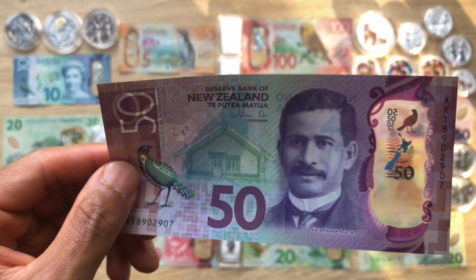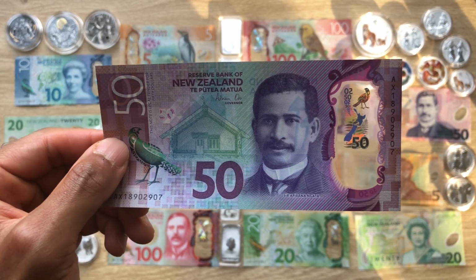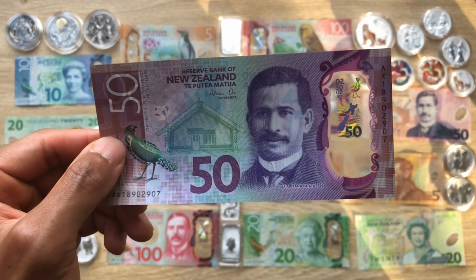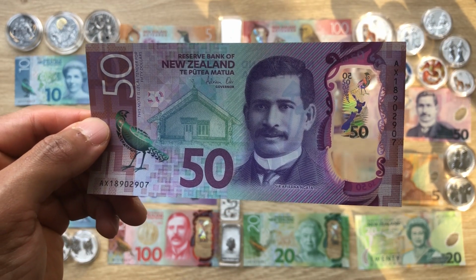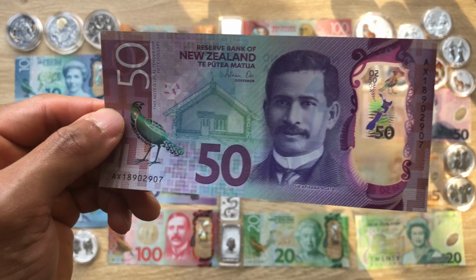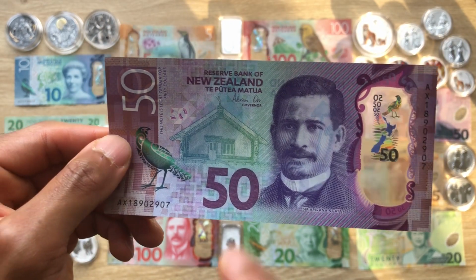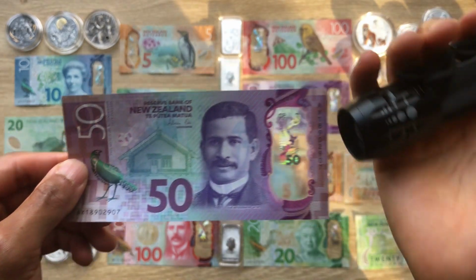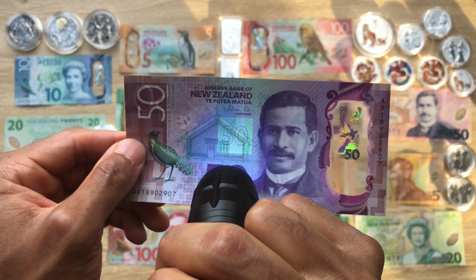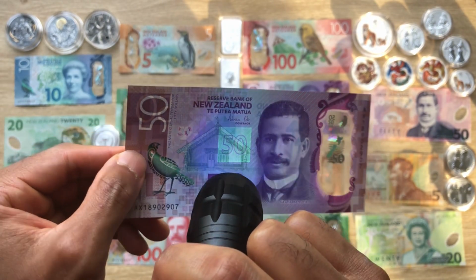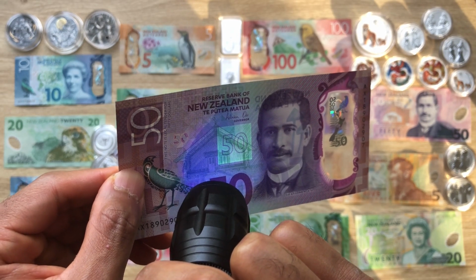And the best of them, which you guys shouldn't miss, is the security feature associated with flashing a UV light on the 50 New Zealand dollar note, and it is just next to the top right hand side of the Porourangi meeting house in the feature. So it's just somewhere here. And let me get my UV light, get it on. It is on, and I shine it on it. Wow, voila, this is the security feature associated with the 50 New Zealand dollar banknote.